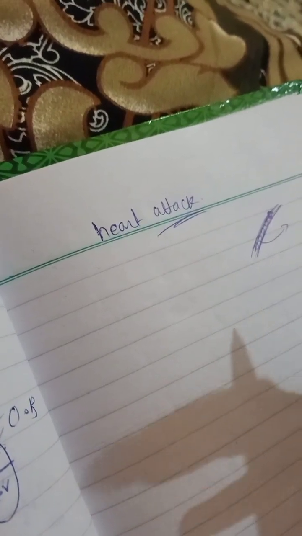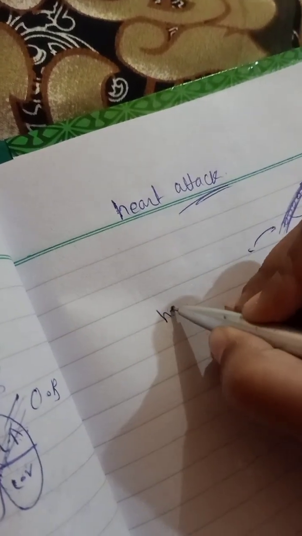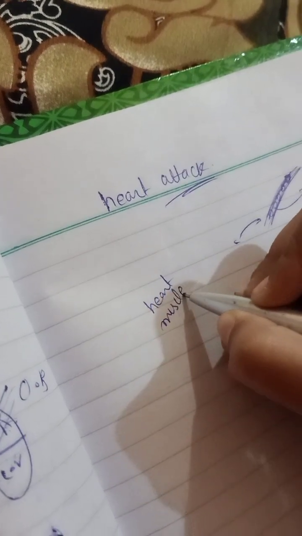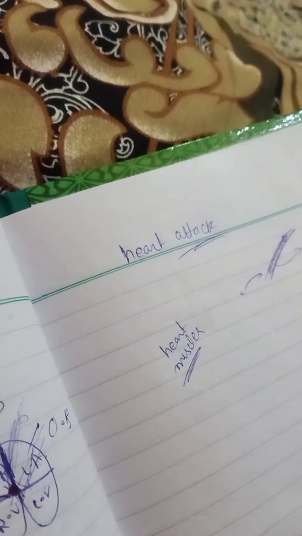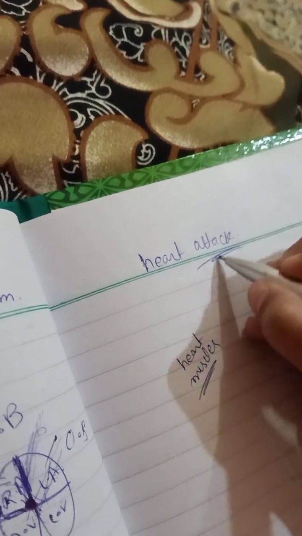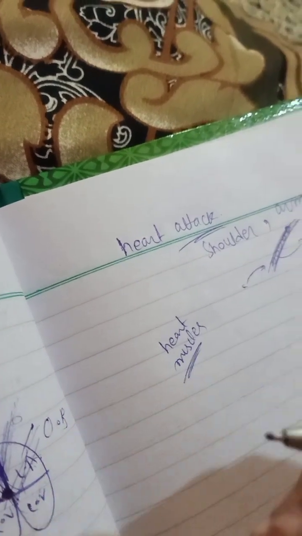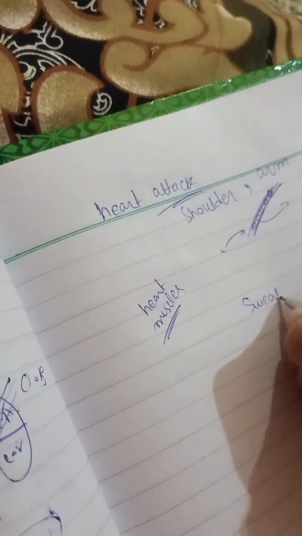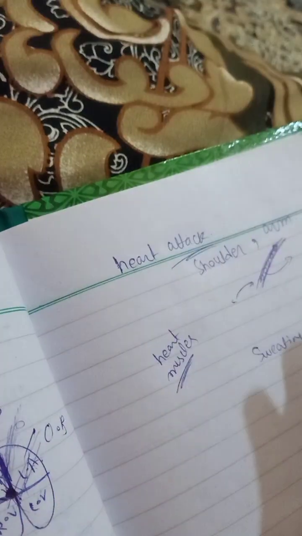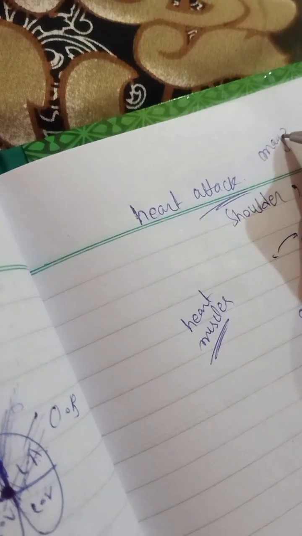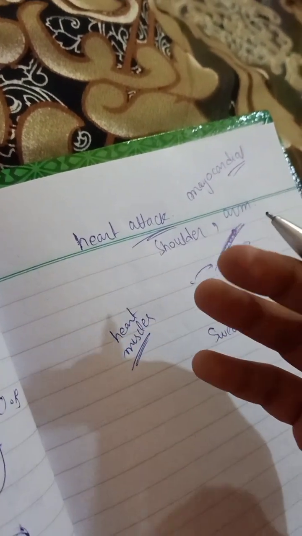If blood clots occur in the heart muscles, the blood will not be provided to the heart properly, so the person will feel heaviness, and pain will occur in the shoulder, the arm, the neck, or the jaw. Many symptoms like sweating, nausea, shortness of breath, and dizziness can occur. This whole process is called myocardial infarction. What is myocardial infarction? It is the heart attack.